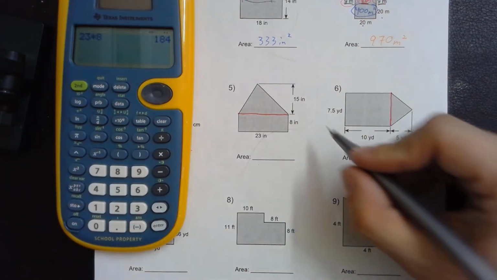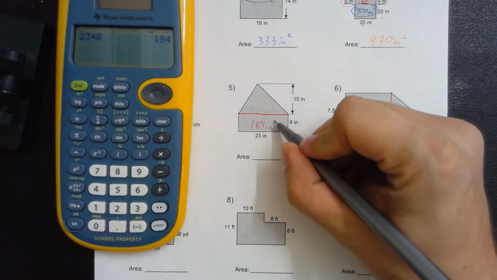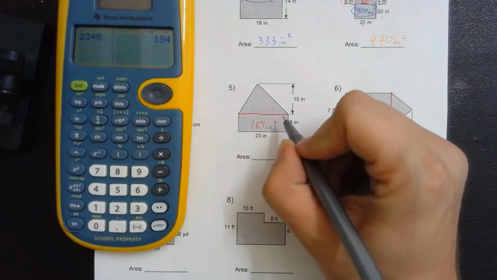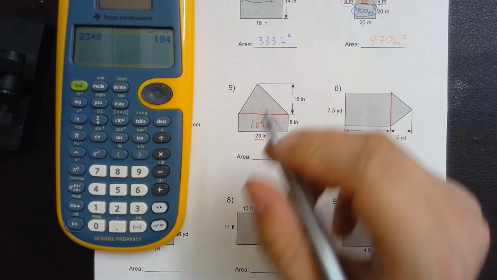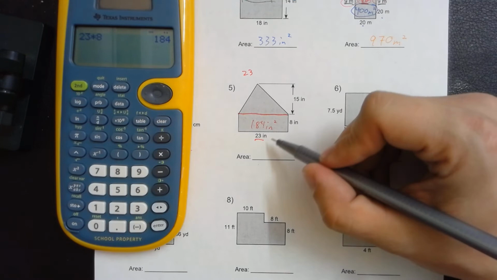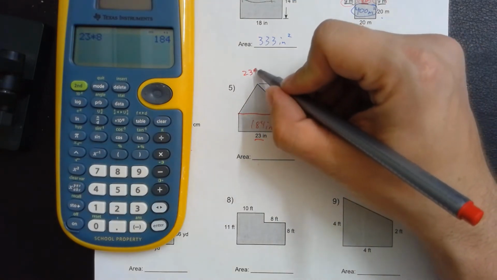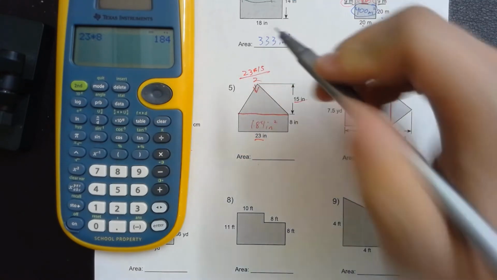Gives me 184 for the base, this rectangle. For our triangle, it's going to share the same base as the rectangle, so it's going to be a base of 23 inches, and the height is going to be 15 inches. So 23 times 15 divided by 2, because it is a triangle.